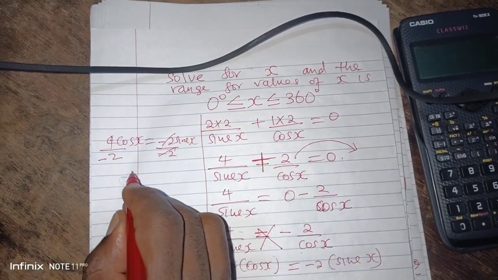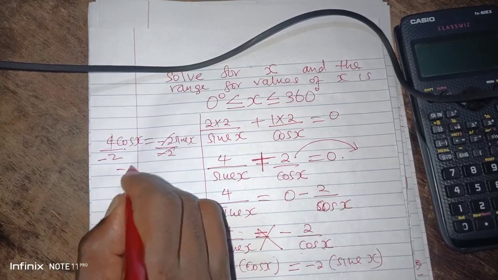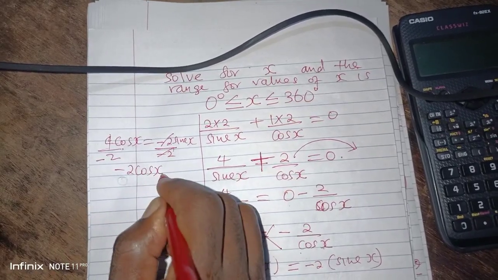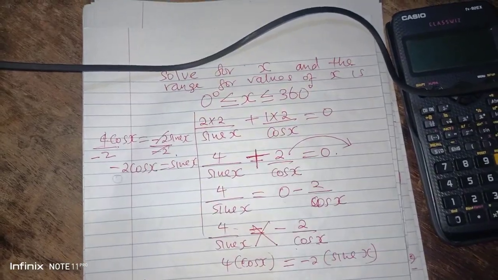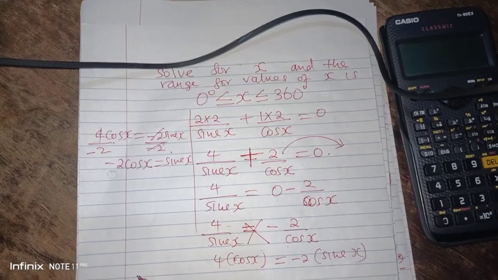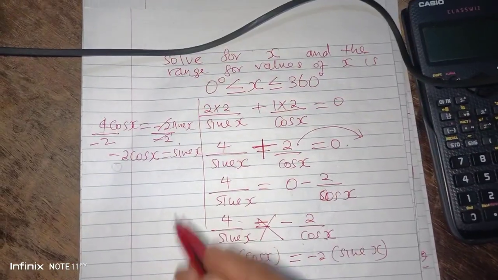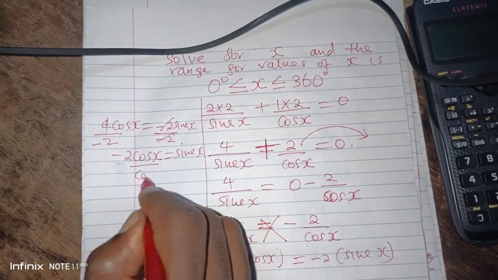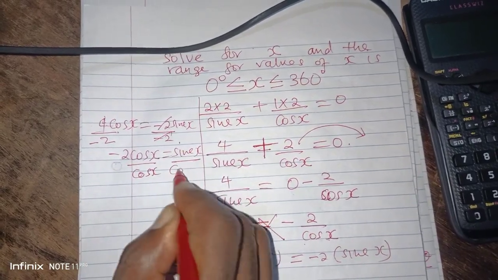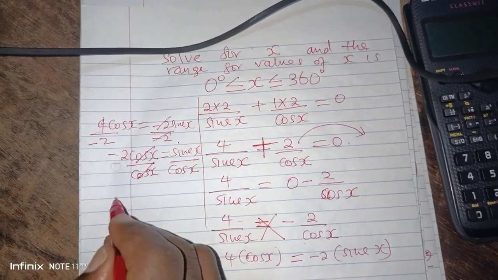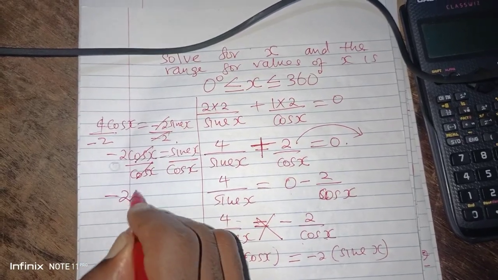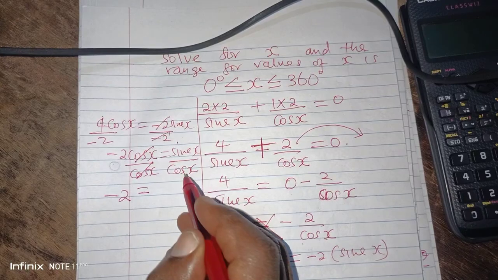So I'll be left with 4 divided by negative 2, that is negative 2 cos x is equal to sine x. Fine, no problem. What is next? It's very easy for me to just come here and say divide by cos x, divide by cos x. So that cos x and cos x will disappear. So negative 2 is equal to sine x over cos x.